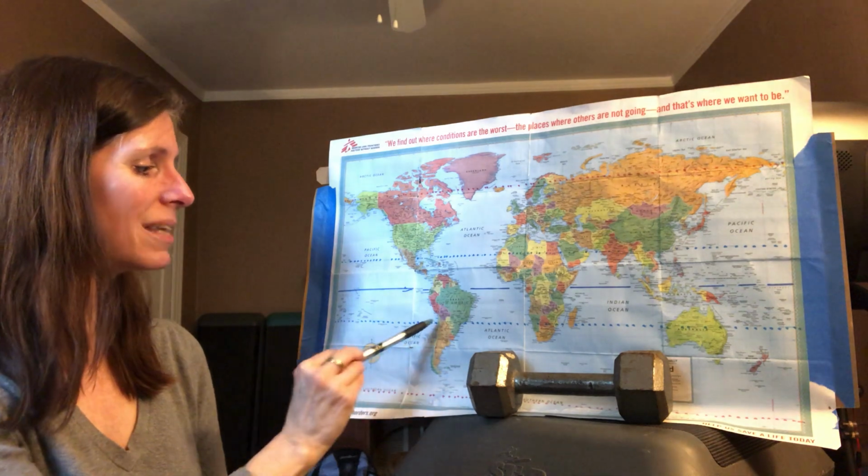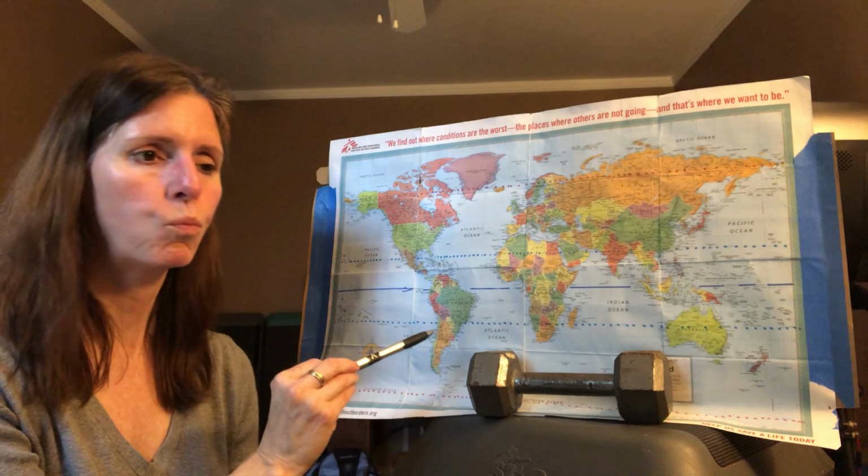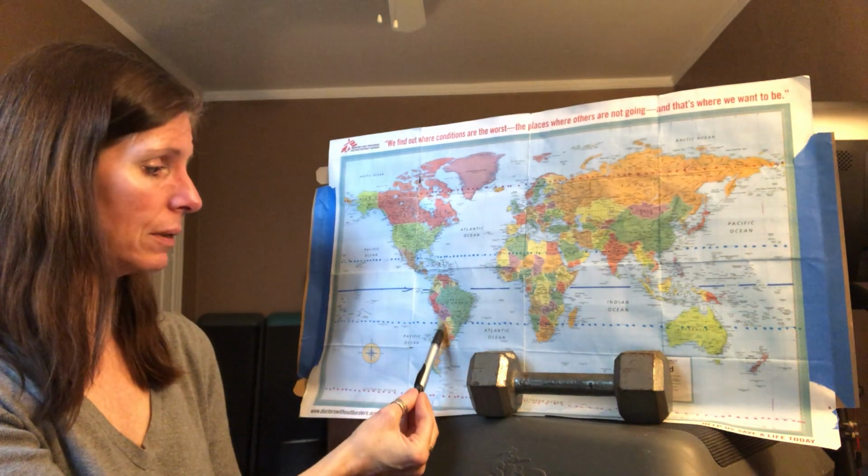And there we have the Atacama Desert, which is literally the driest place on the planet. Since they've been paying attention to it and trying to record, it's been over 100 years, like 120 years, and they've never had any rainfall or snowfall or anything here in the Atacama Desert.